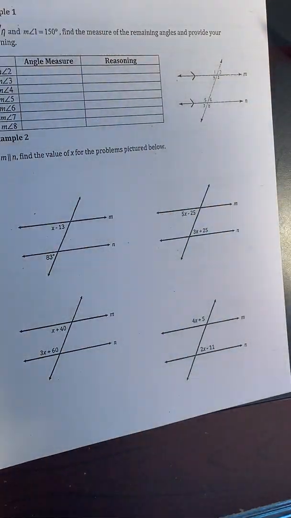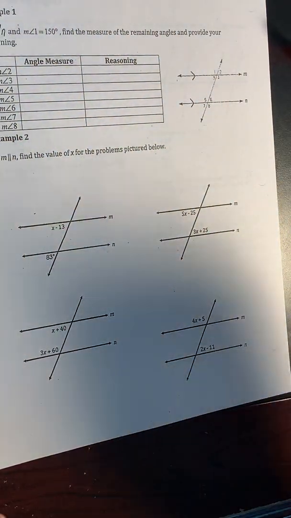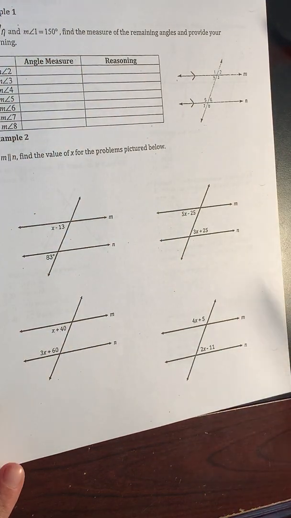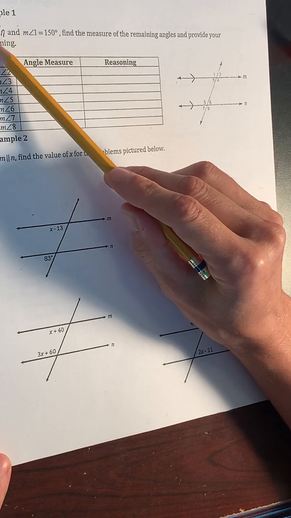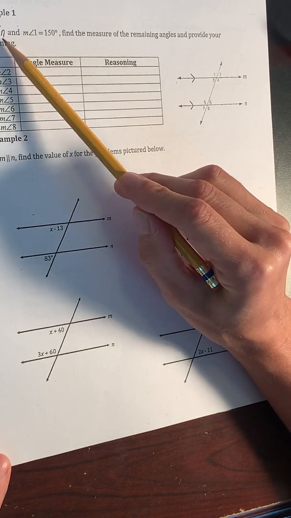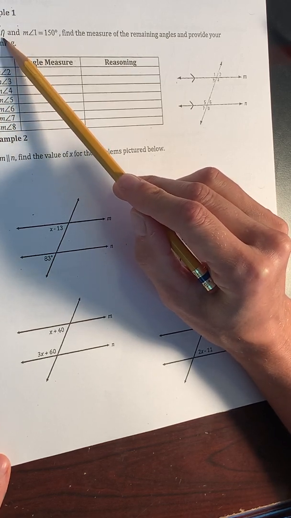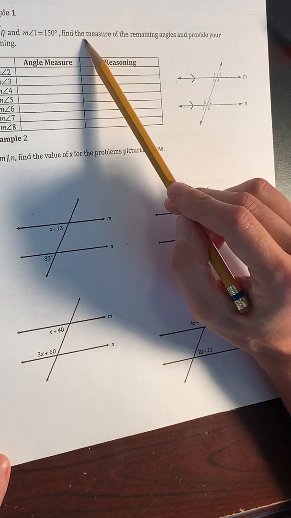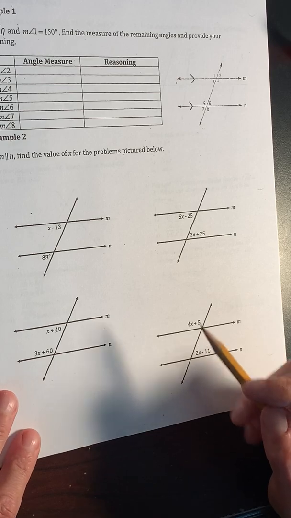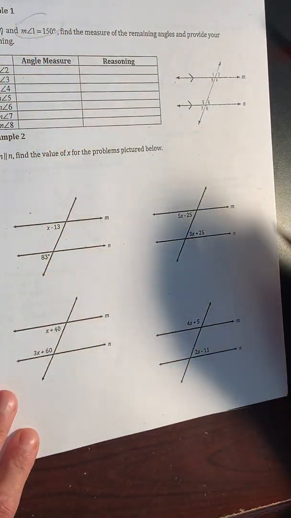Okay, we're going to do some examples that involve the pairs of angles that we just talked about on the front page. And in example 1, it says, if M is parallel to N, so line M is parallel to line N, angle 1 is 150. Find the measure of the remaining angles and provide your reasoning. So let's mark off the 150 in our diagram first.